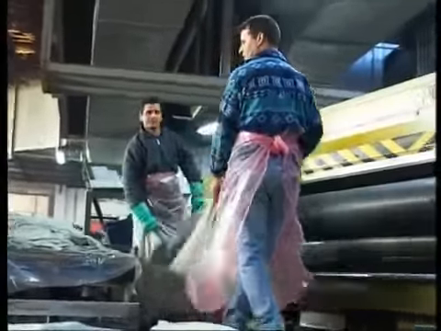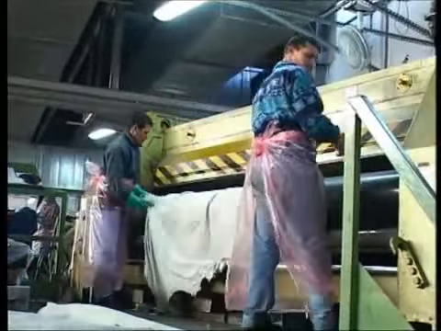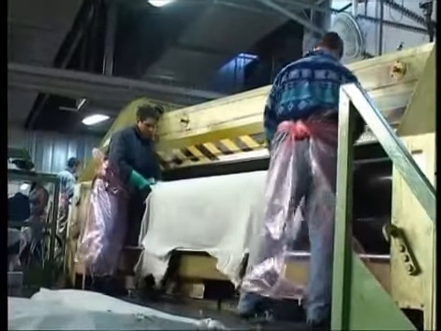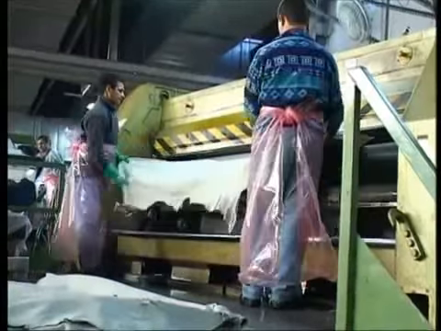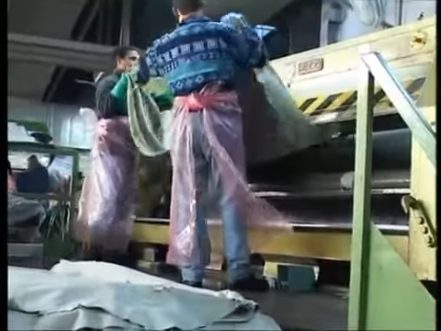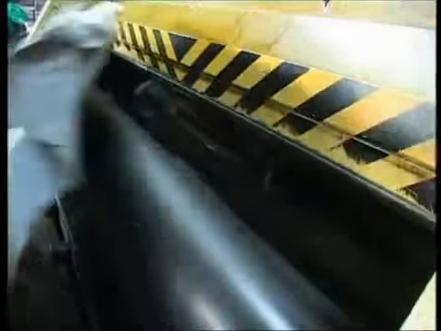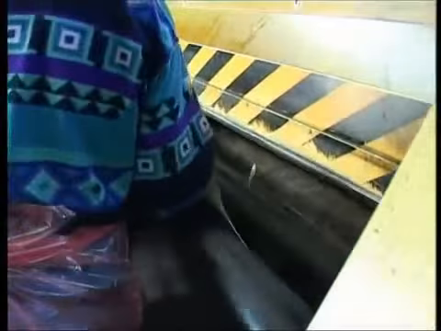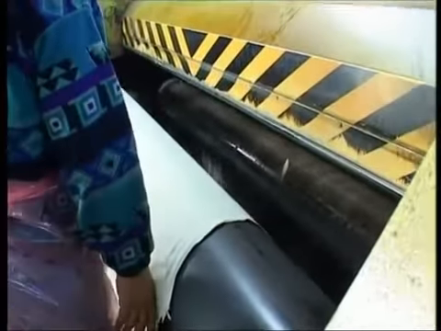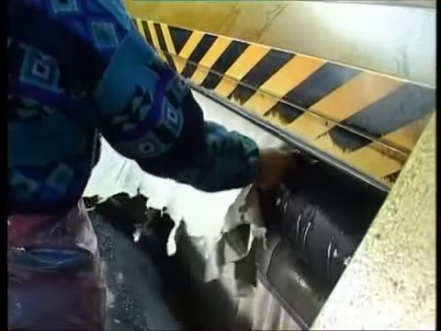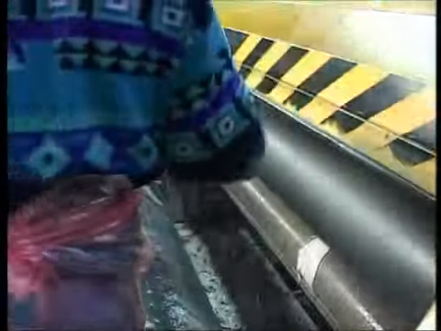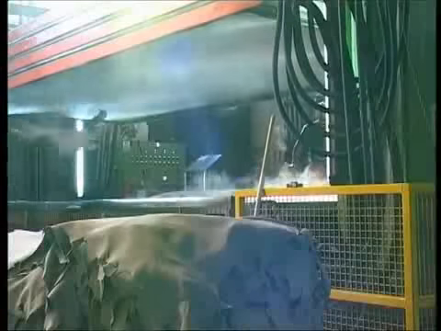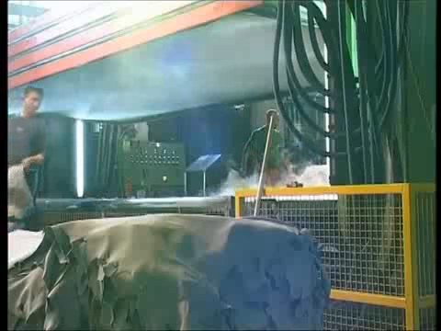Now we come to the drying operations. The first step is setting out, working over the grain surface to remove excess water and eliminate wrinkles. Leather drying can be continued by various methods.